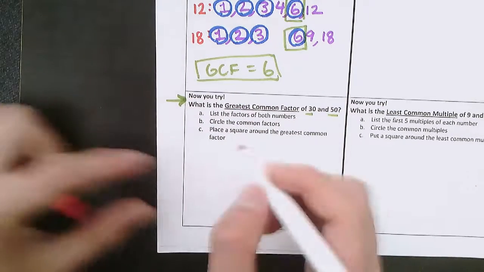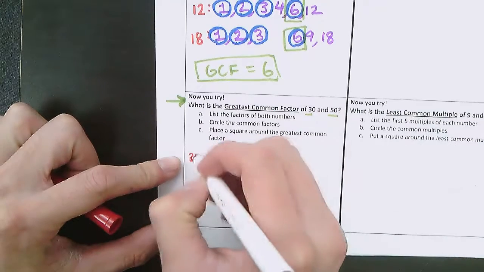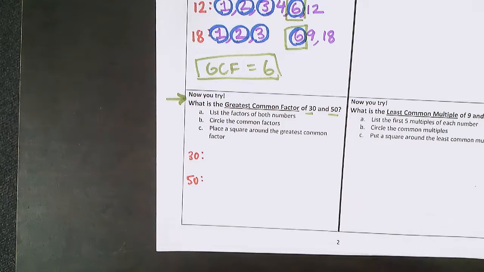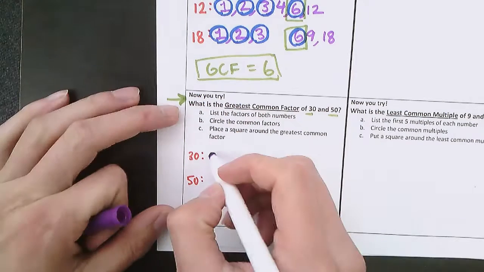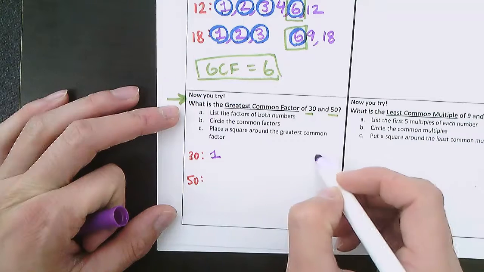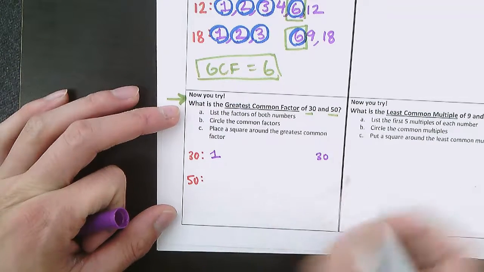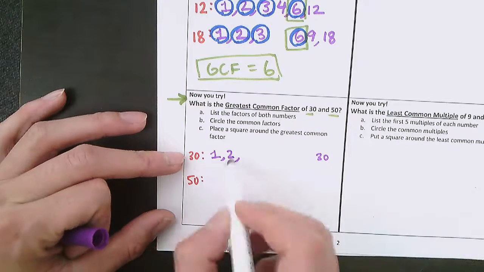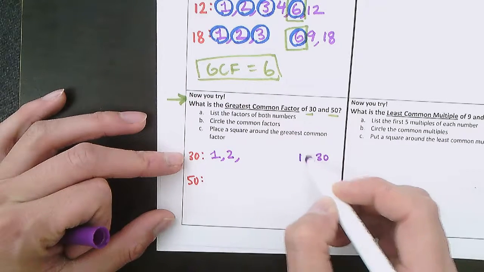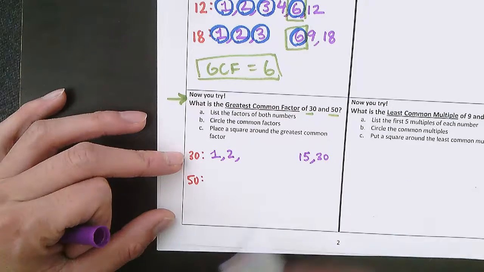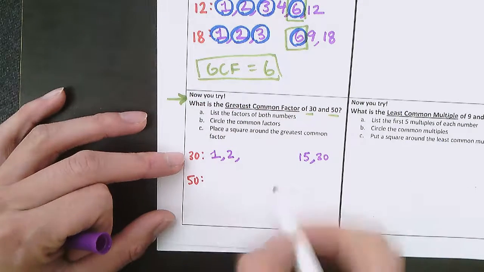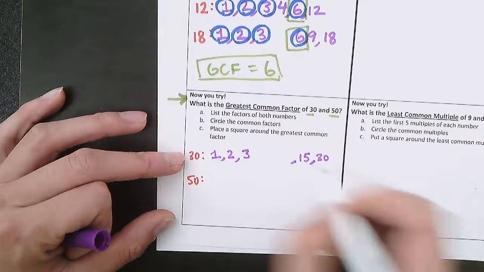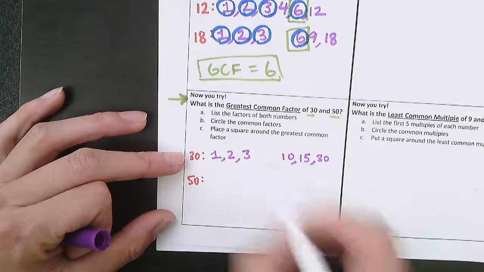So we're doing 30 and 50. Let's list the factors of 30. 1 is always a factor. 1 times 30 gives me 30, so 1 and 30. 30 is an even number, so I know 2 can be divided into 30. 30 divided by 2 is 15. So 15 is also a factor. Can I divide 3 into 30? Yes, I can. 3 times 10. So 10 is also a factor.